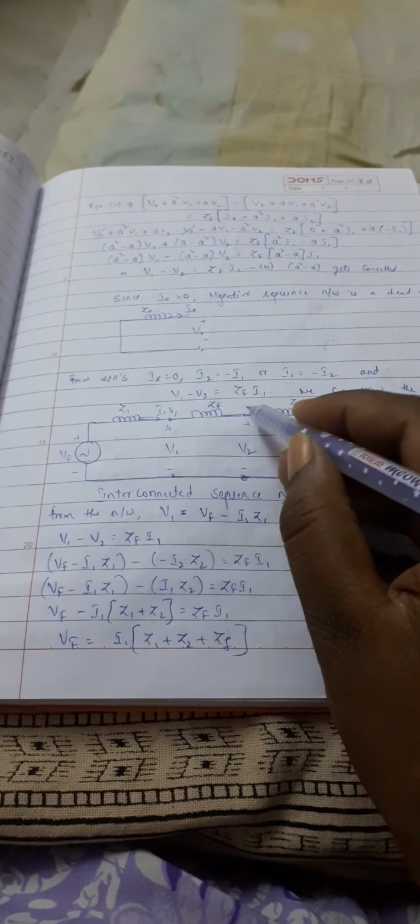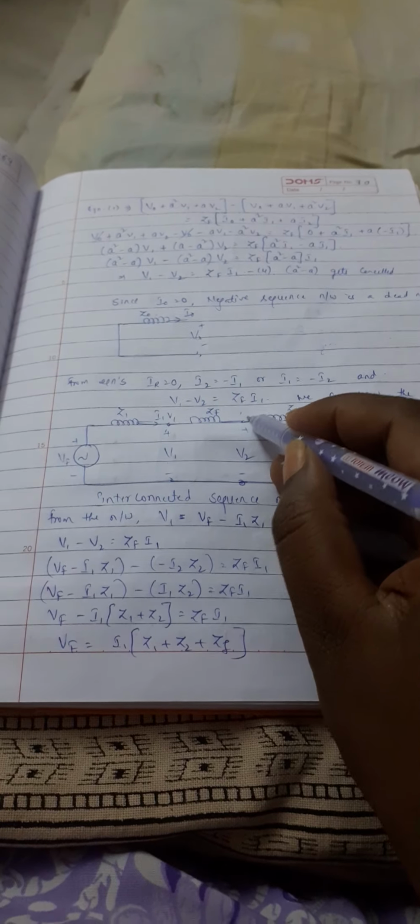So if you observe, this is the positive sequence network and this is the negative sequence network. The potential difference, so if you observe here, this is the node voltage V1, here node voltage V2. V1 minus V2 equal to ZF times, and the current flowing through this is I1. So based on these relations, we have drawn the interconnected sequence network for LL fault.